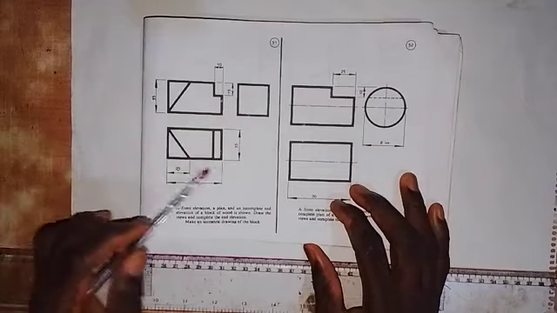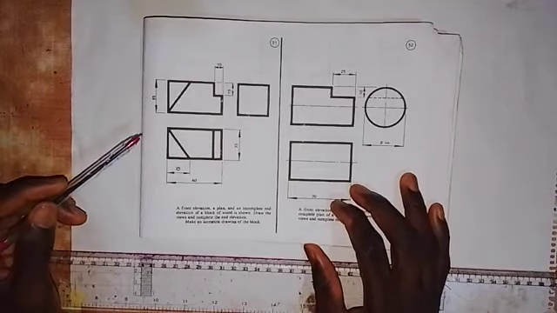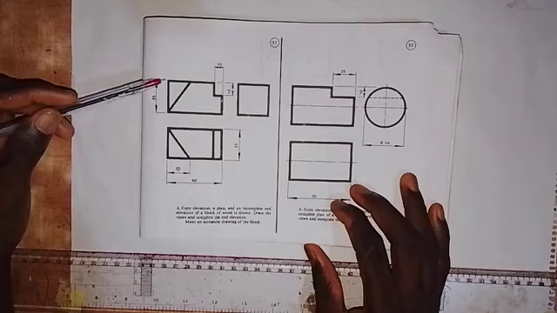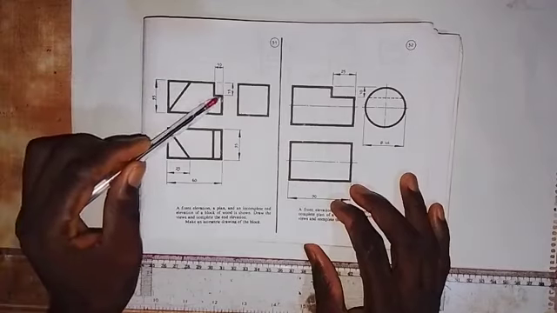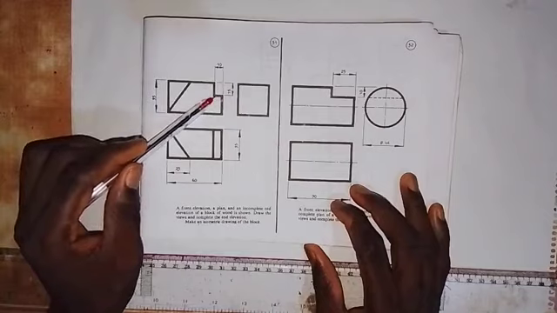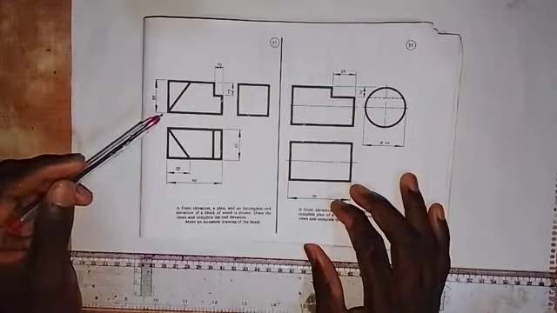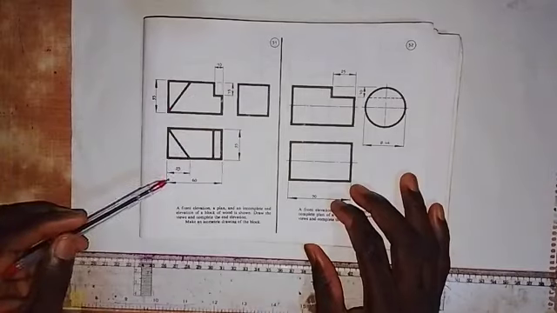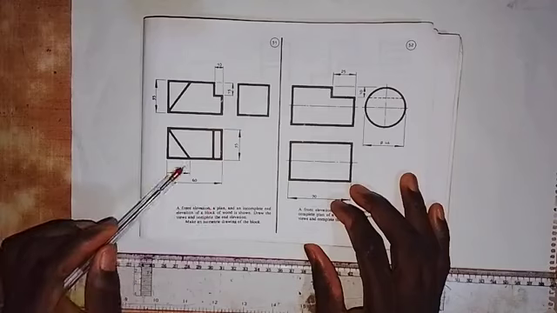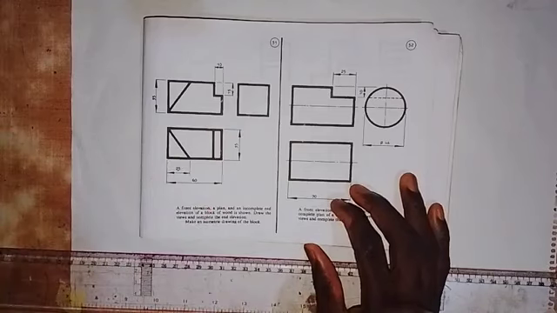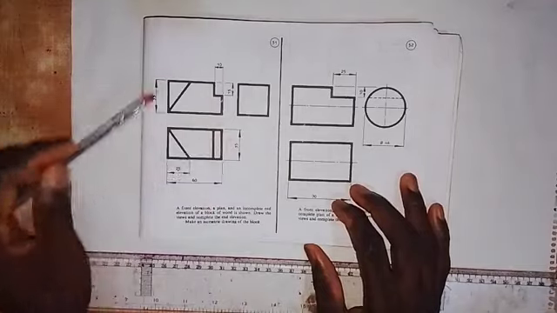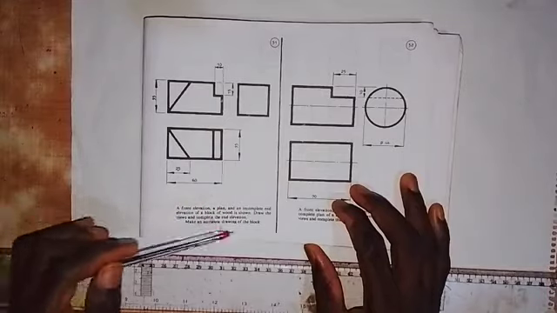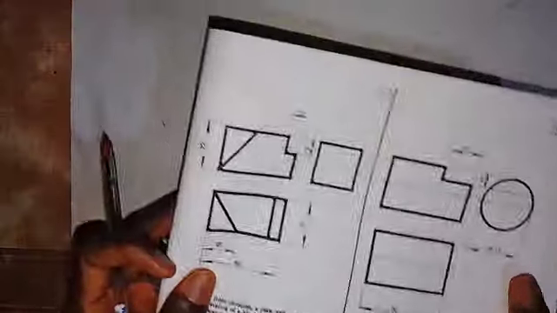First of all, let's talk about the dimensions on the object. For the front elevation, the distance from here to here is 35 millimeters, from here to here is 10 millimeters, and from here to here is 15 millimeters. Then in the plan, from here to here is 35 millimeters, from here to here is 60 millimeters, and from here to here is 25 millimeters. First I need to replicate this and complete the end elevation. Then we go and make the isometric view of the object.